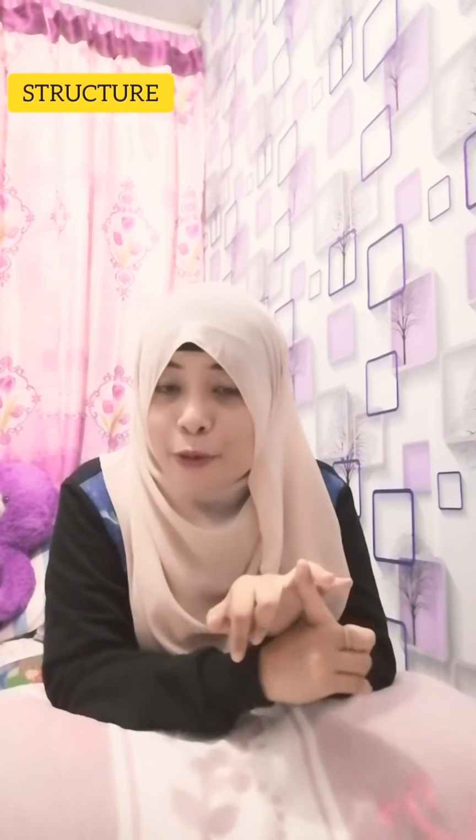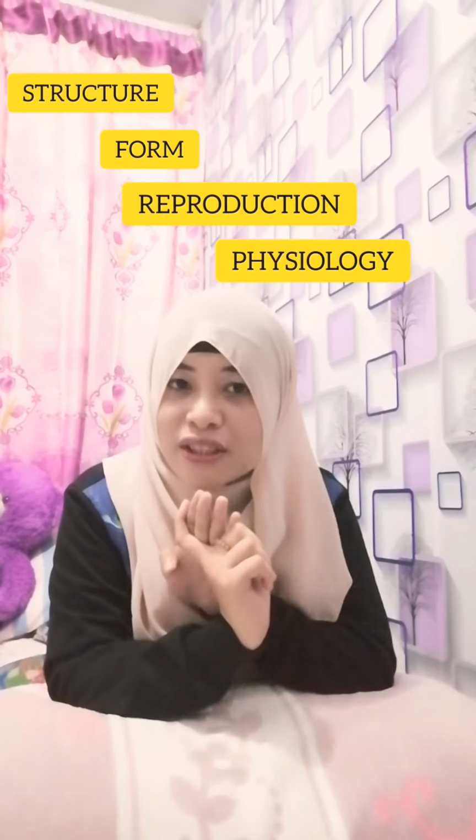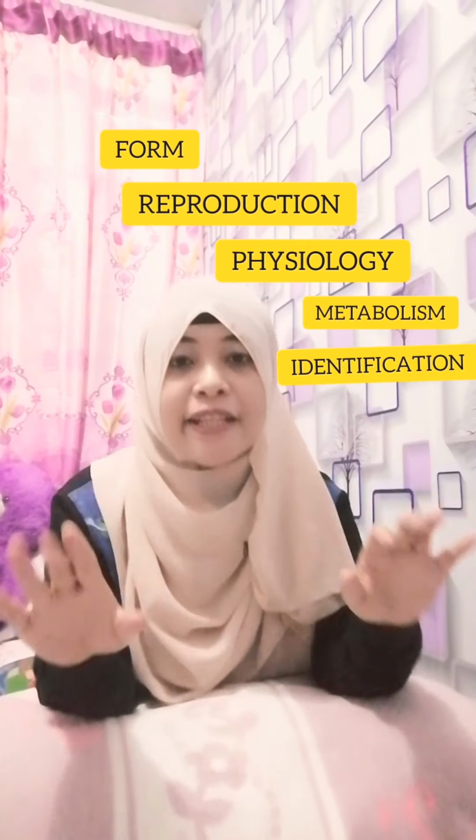Okay guys, microbiology is a science that deals with the study of microorganisms and their activities. And of course, it also considers their structure, their form, their reproduction, their physiology, their metabolism, and of course, their identification. So, that is microbiology. Hindi lang niya inaaral yung microorganismo mismo, but also their form, their structure, their reproduction, their physiology, and of course their identification, guys.